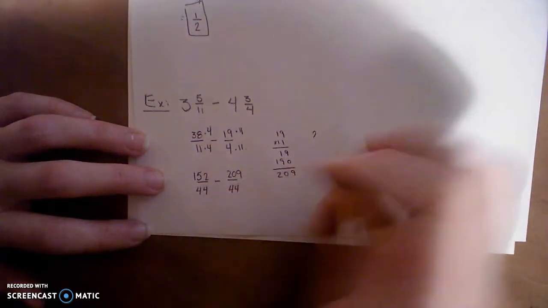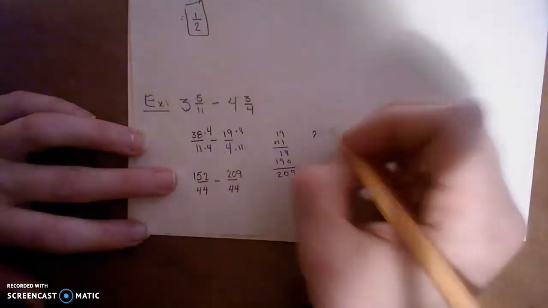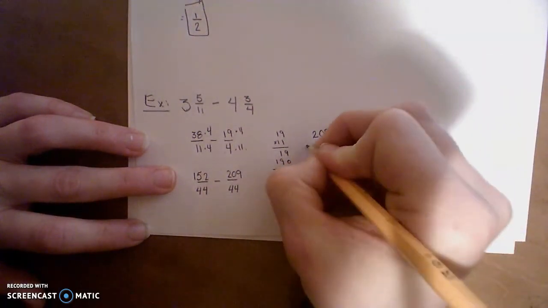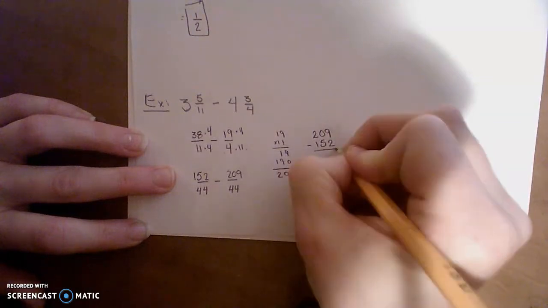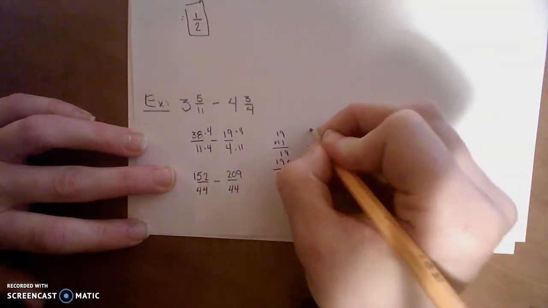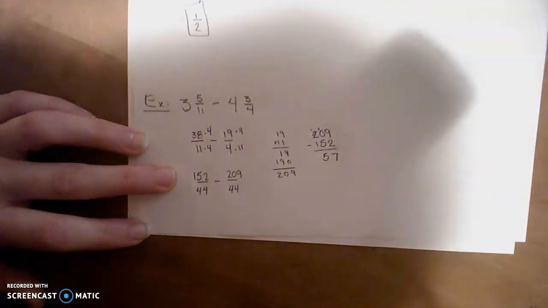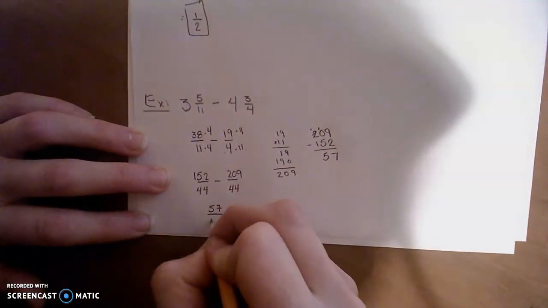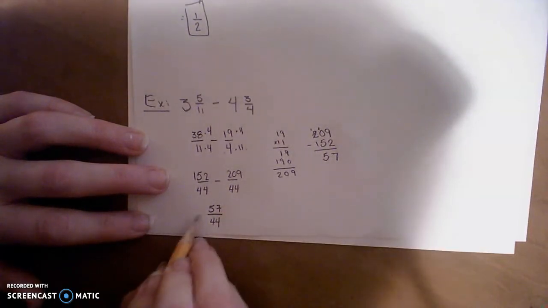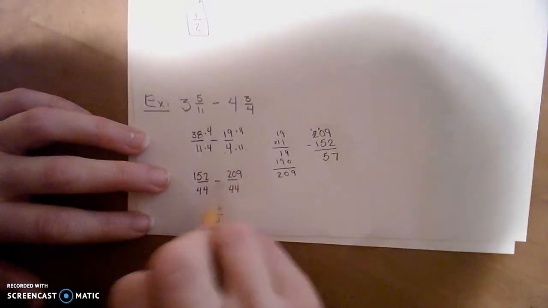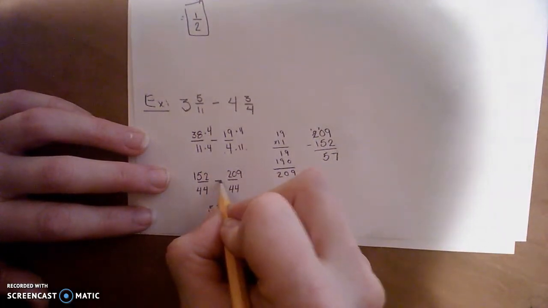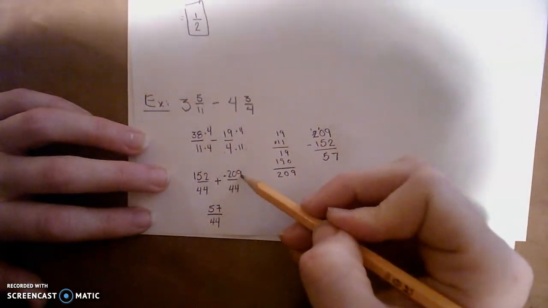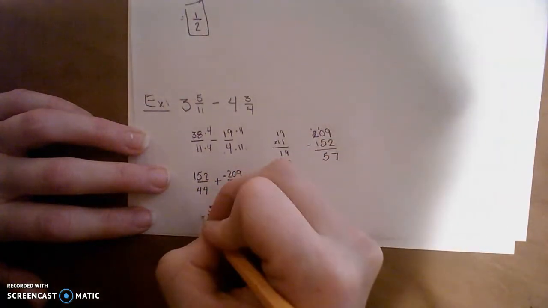152 minus 209. Remember, 209 is a larger number here. It's larger than 152, so I'm going to find the difference. The difference is 57. So the difference should be 57, and then it'll be over 44. But then the sign of the number will be the sign of the larger of these two numbers, because remember, when we're subtracting, this is like plus a negative. So since we have more negatives than positives, my result here will be negative.